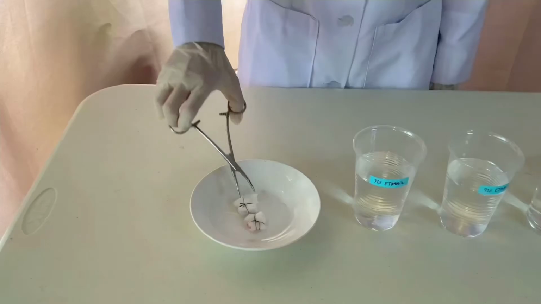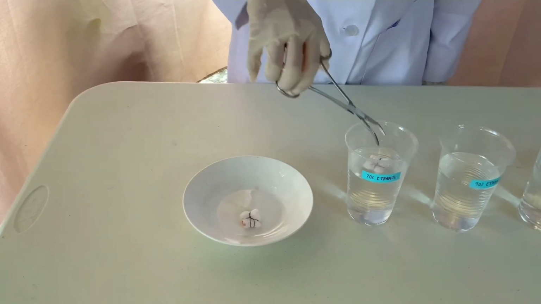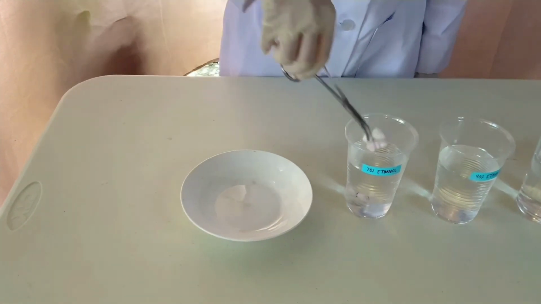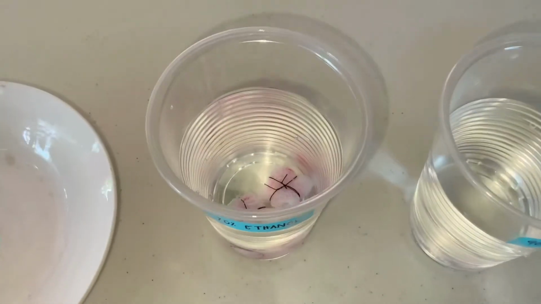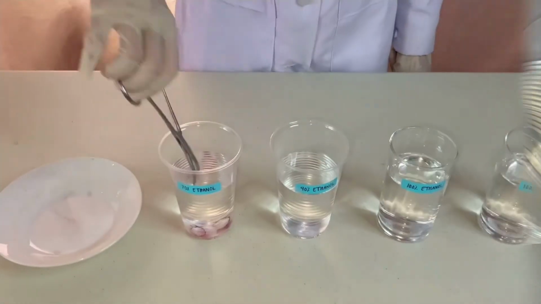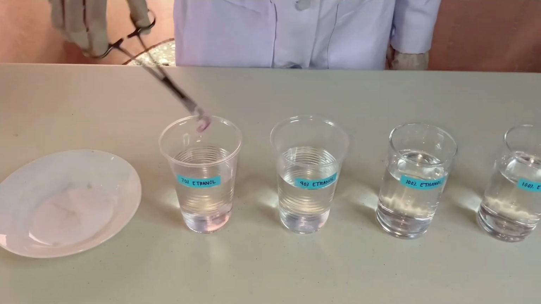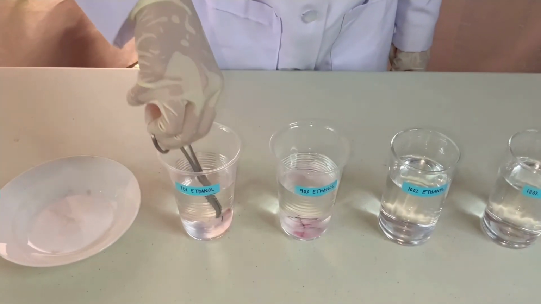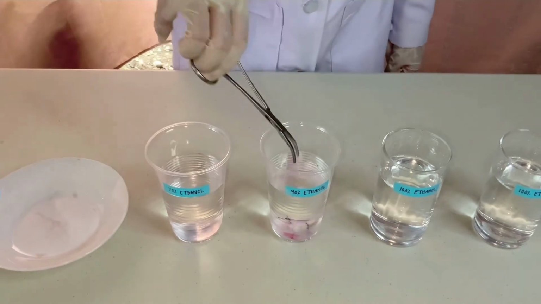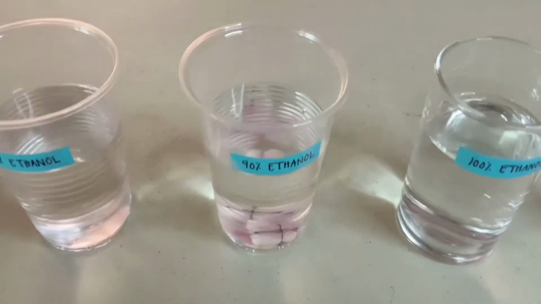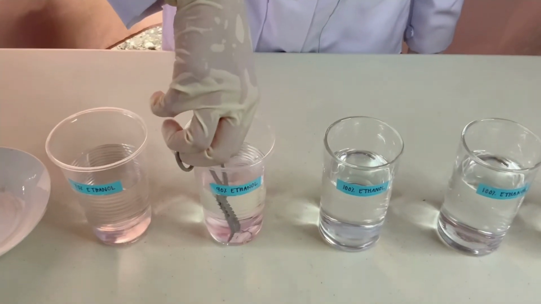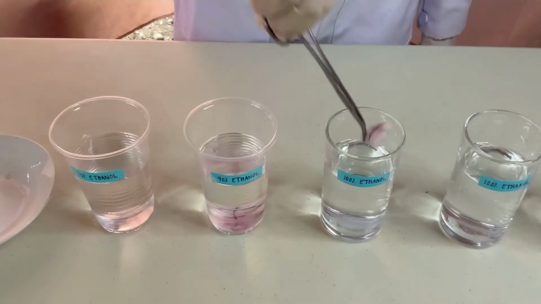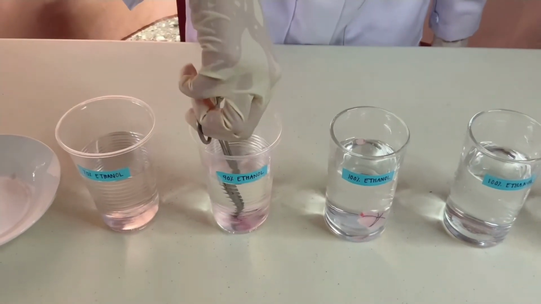Here is the procedure for the dehydration process. Immerse the fixed or decalcified tissue in a container filled with 70% ethanol for 15 minutes. After that, immerse the tissue in 90% ethanol for another 15 minutes. After immersing it in the 90% ethanol, we now immerse it for 15 minutes in absolute ethanol.